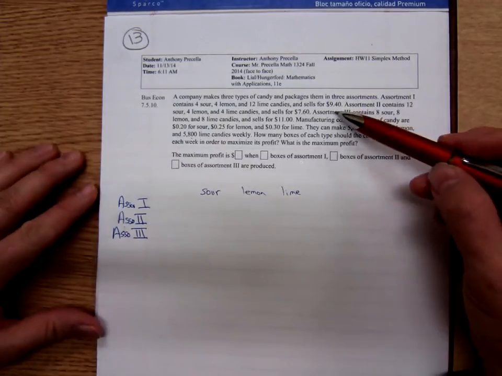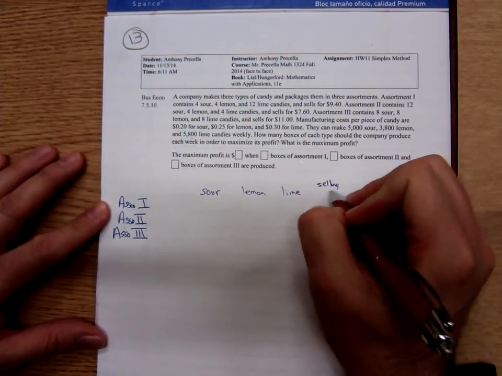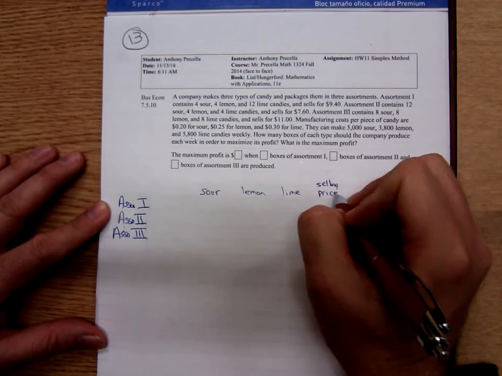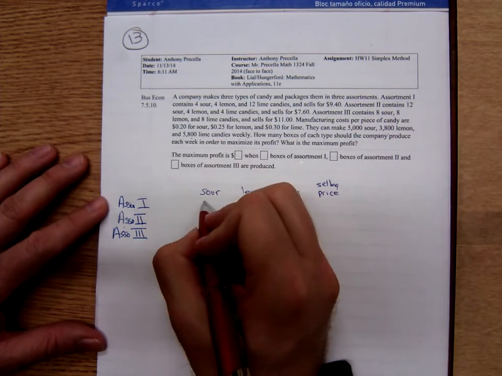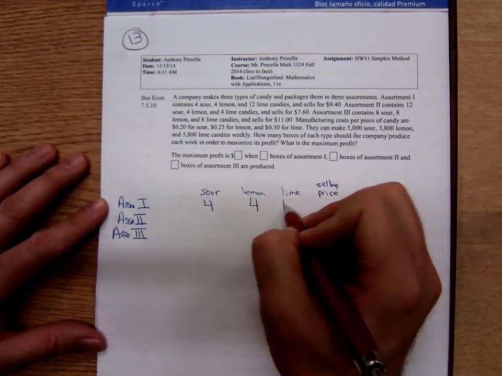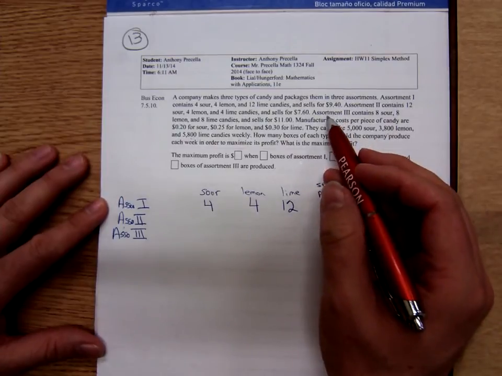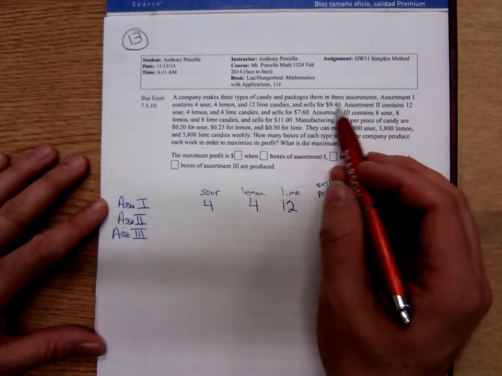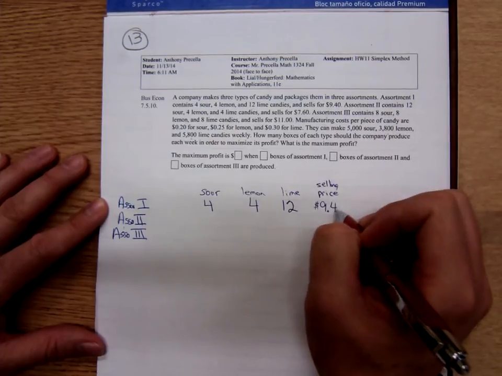They tell us the selling price. They tell us that assortment 1 contains 4 sour, 4 lemon, and 12 lime candies. And this assortment is going to sell for, what I consider, it seems sort of steep for what you're getting, $9.40.